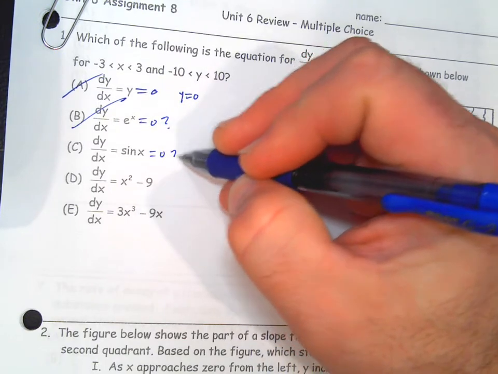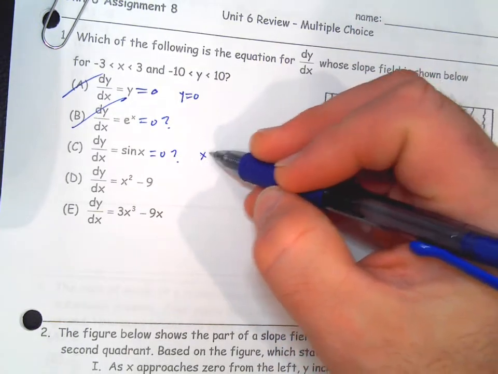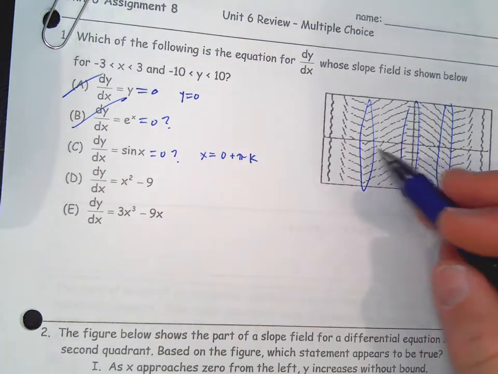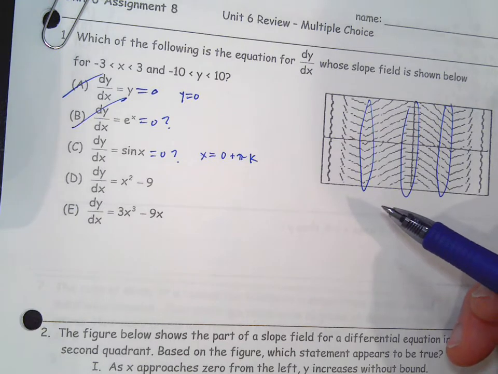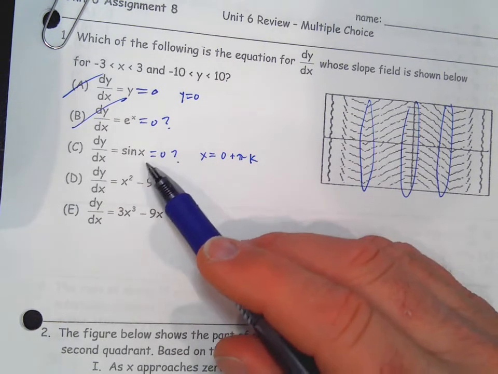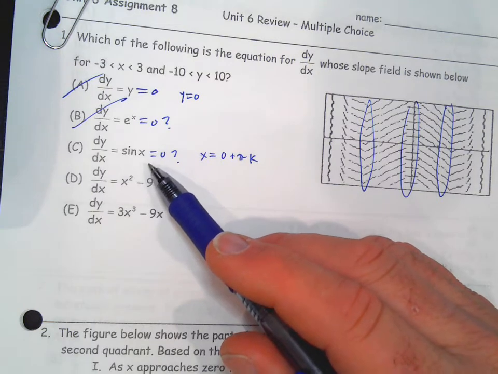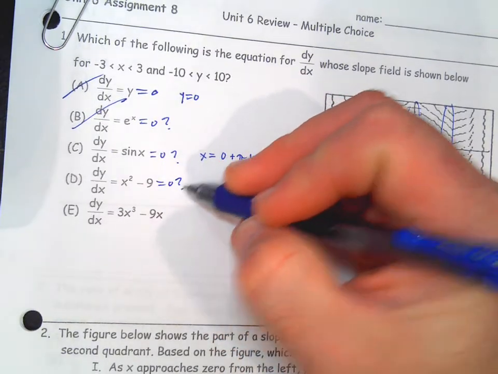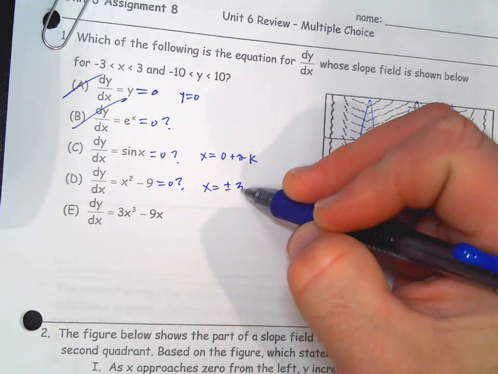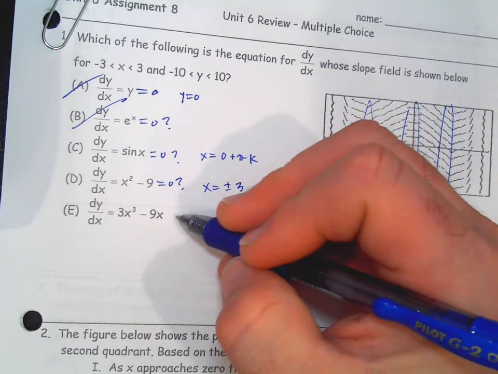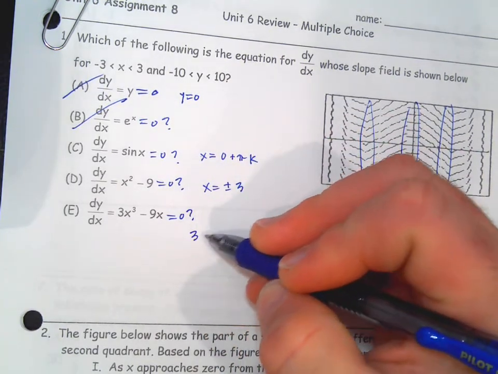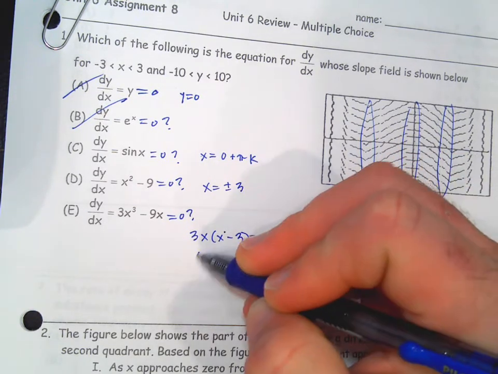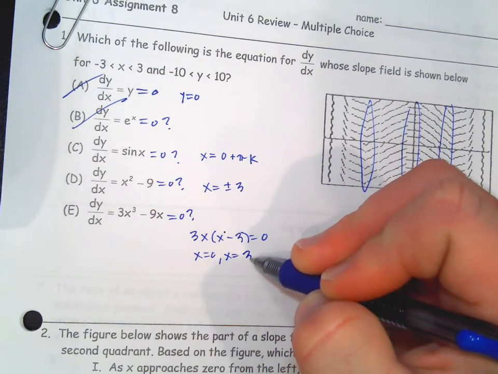When does this equal 0? Well, that would be when x equals 0 plus pi k. And you might look at this and say, oh, that looks like a trig curve. Well, you might have an idea because the antiderivative of this is negative cosine. Maybe. When does this one equal 0? x equals plus or minus 3. That one seems promising. When does this one equal 0? Factor out 3x. So this is going to be when x equals 0 and x equals 3.